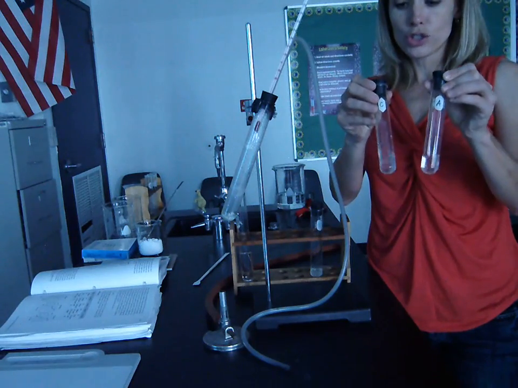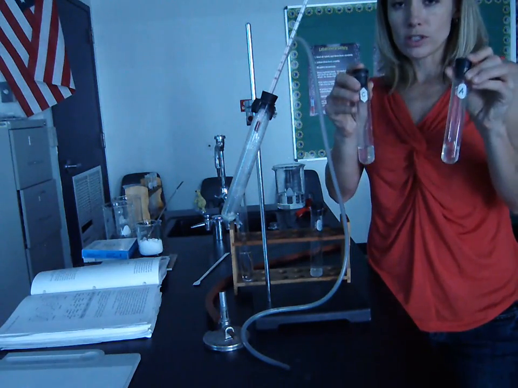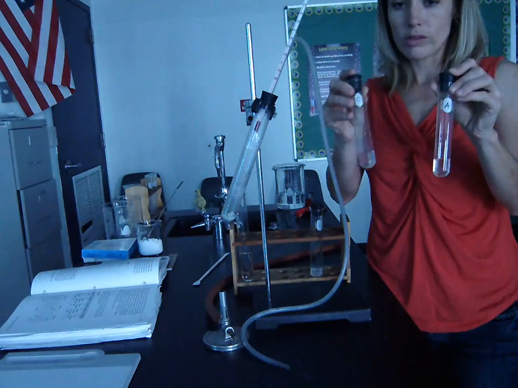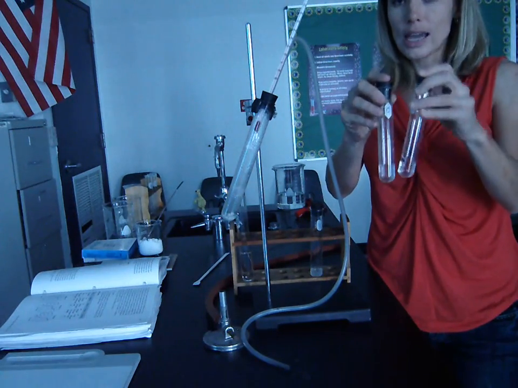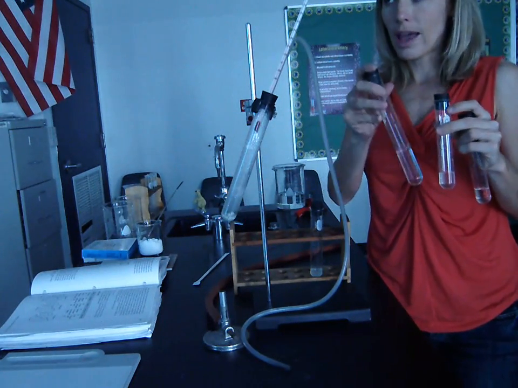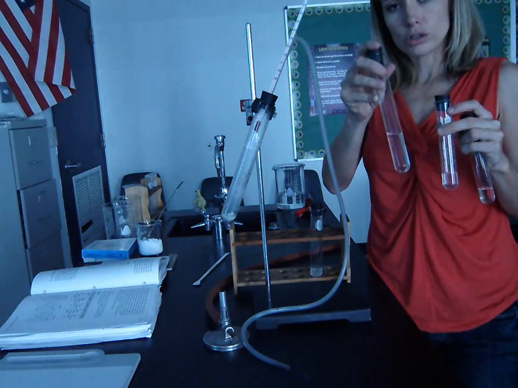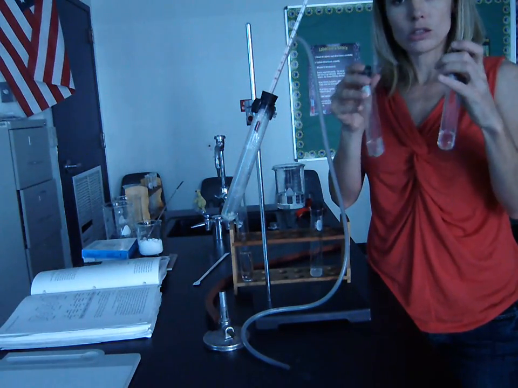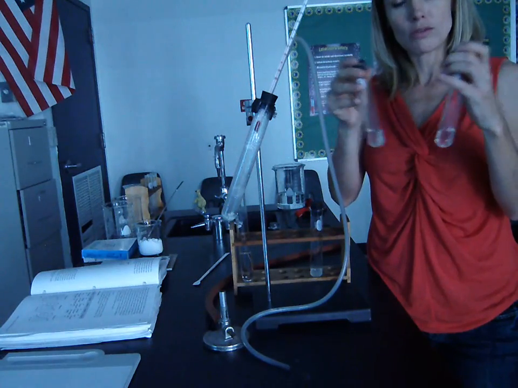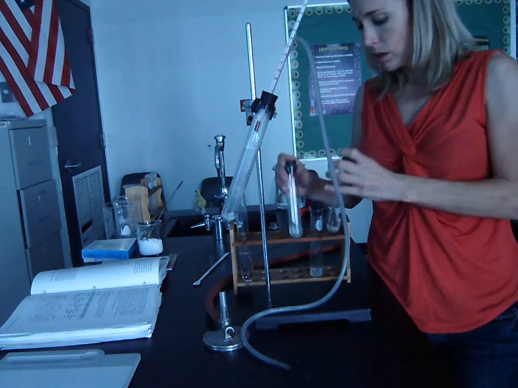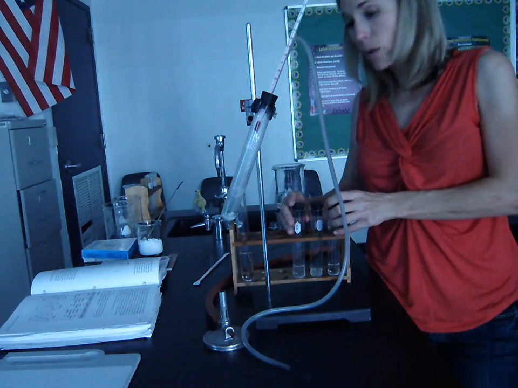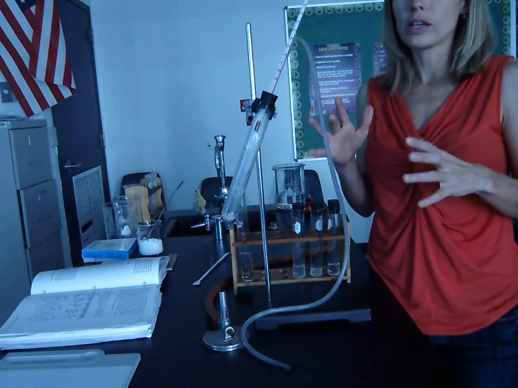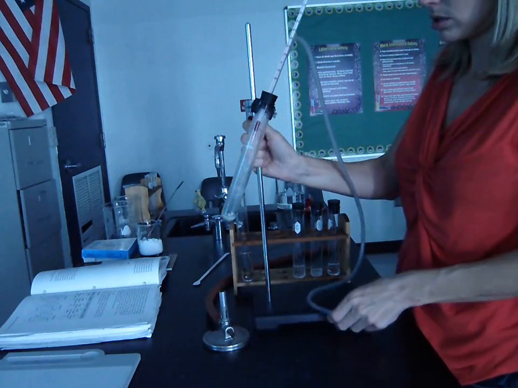Okay, so these are two different substances, one that boils at 80, one that boils at 100, that were together in solution at the beginning. So we took our mixture, we boiled it, and we separated it based on two distinct boiling points. So now we have two distinct liquids. So that's fractional distillation, and that's how that works. That's the procedure behind how fractional distillation works.